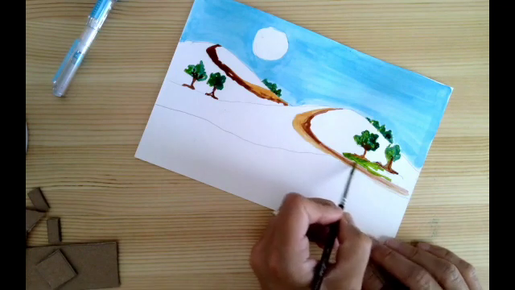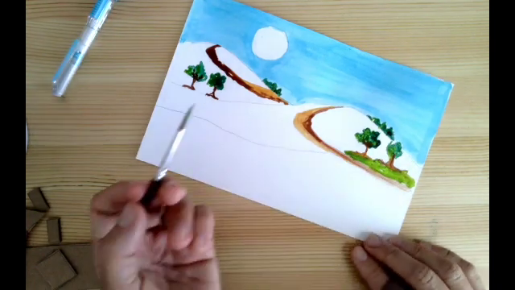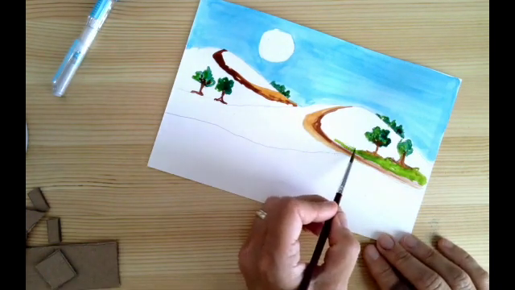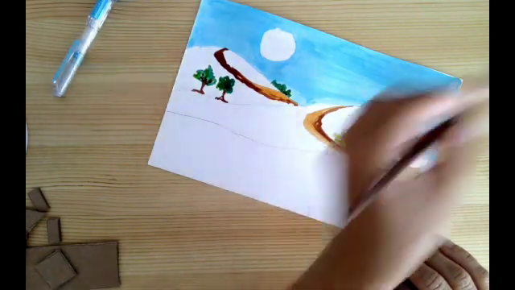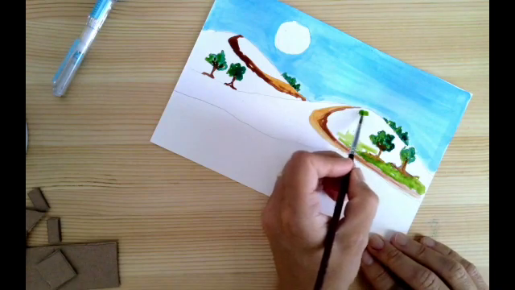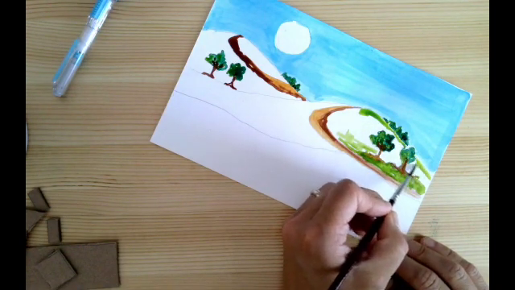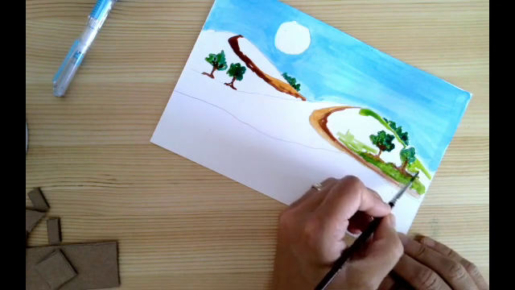I'm just relaxing and filling the space with paint. And hopefully you will do the same. And relax and see how the different colors interact with each other in this little landscape.